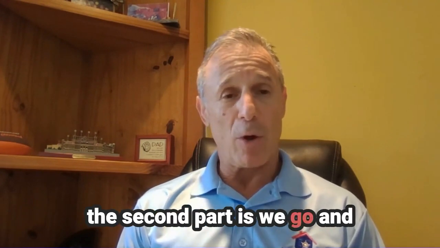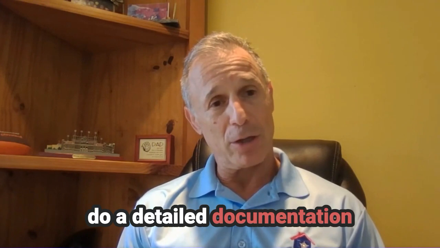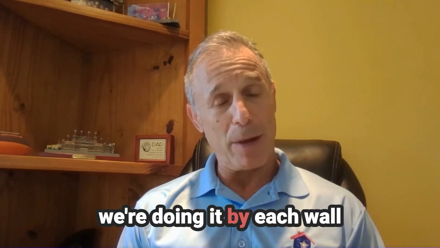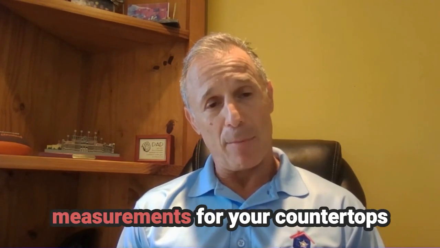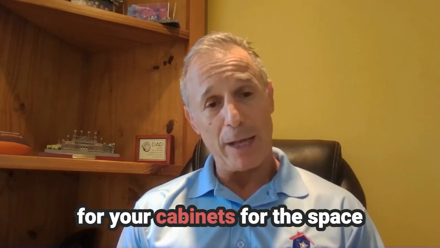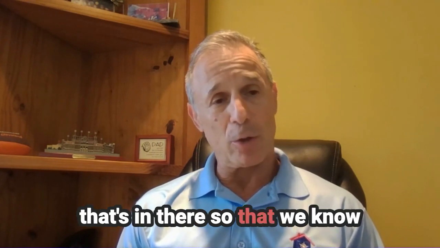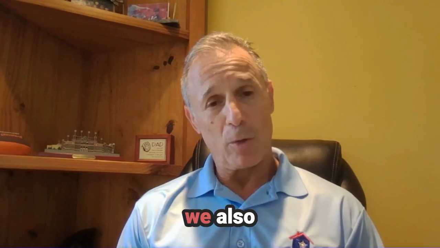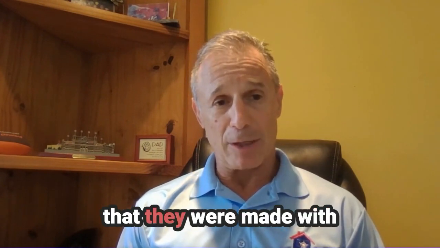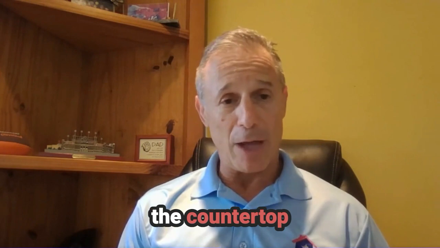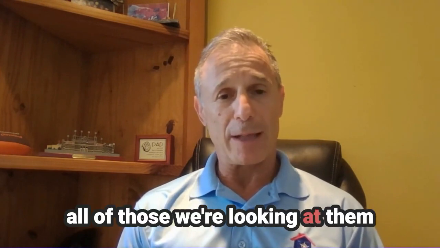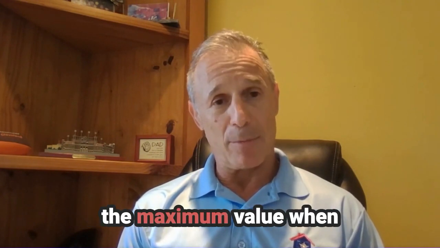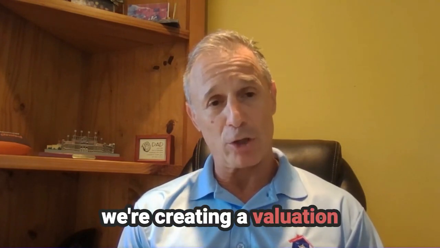The second part is we go and do a detailed documentation of each room. And we take photos. When we take the photos, we're doing it by each wall, but we're also taking the measurements for your countertops, for your cabinets, for the space that's in there so that we know exactly what is in that room and what the dimensions of those items are. We also are looking at the materials that they were made with, the flooring, the countertop, cabinets, all of those. We're looking at them so that we get the quality of the items that are in those rooms. That way, again, you're getting the maximum value when we're creating a valuation of your property.